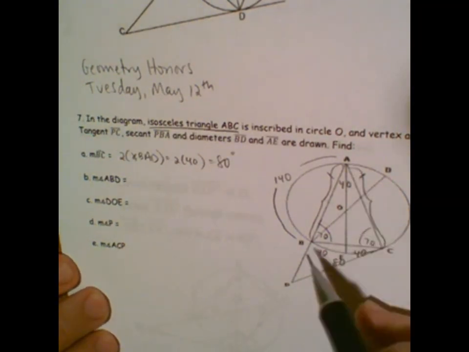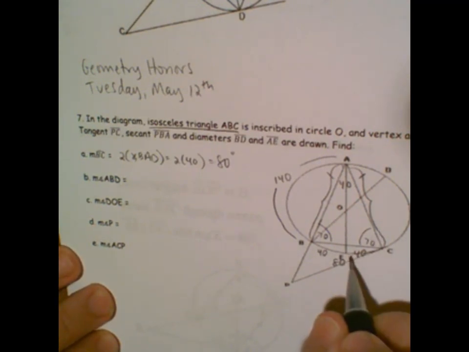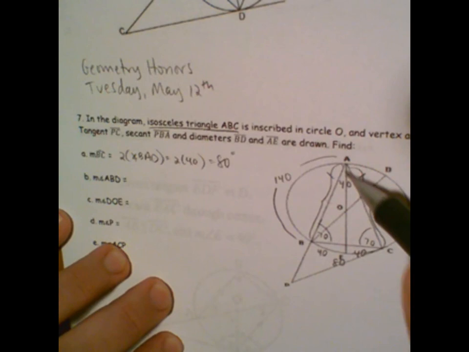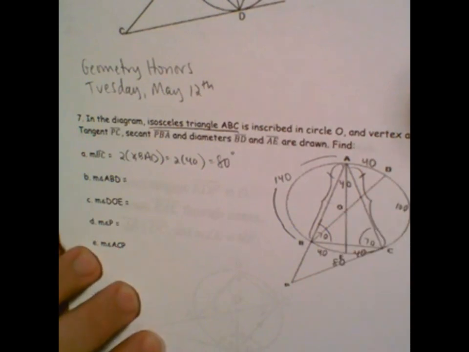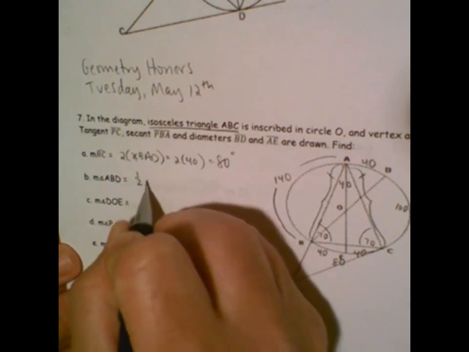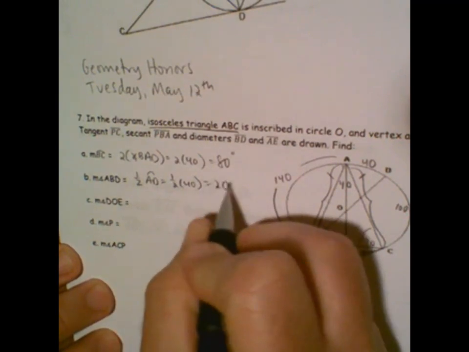So the measure of angle ABD, we didn't get to that yet. If this is 80 over here, and this is the diameter, that leaves this over here to be 100 right here. But now, if that's 100 and that's 40, and here's the diameter, 40 plus 100, that's 140, that leaves 40 for here. The measure of angle ABD, an inscribed angle, is half the arc. It's half of arc AD. Half of 40 is 20.